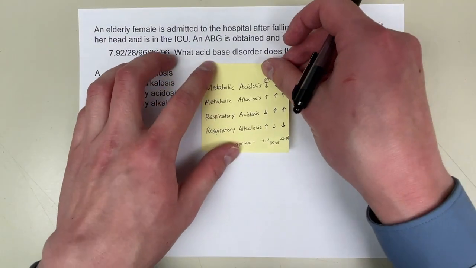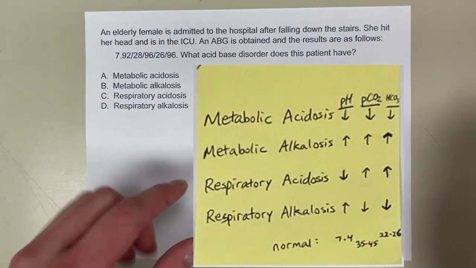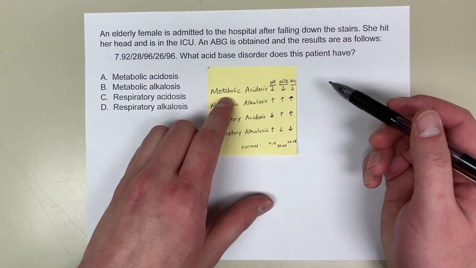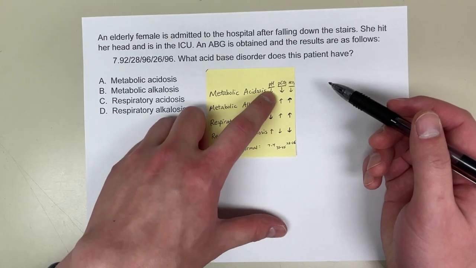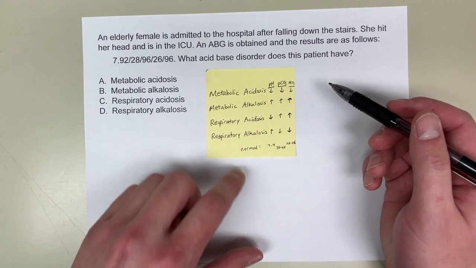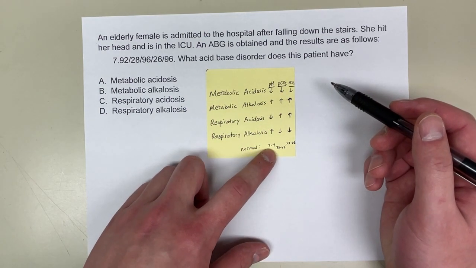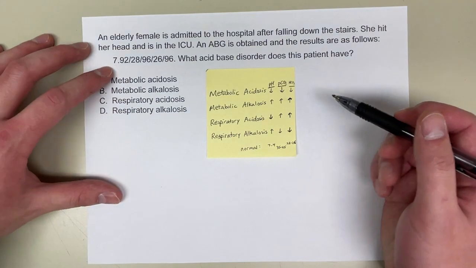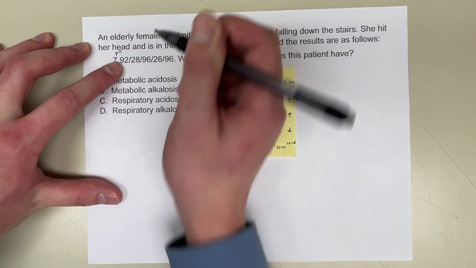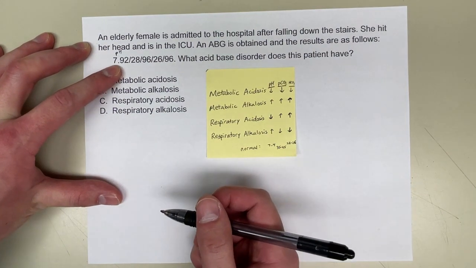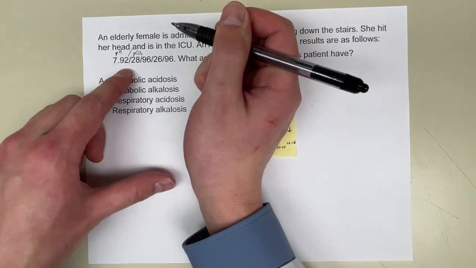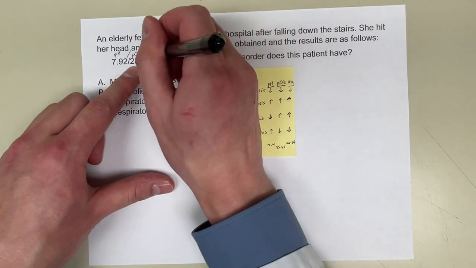Well, the easiest thing to do is just to memorize this chart. It tells you whether it's acidosis or alkalosis, metabolic or respiratory, based on what the pH, the PCO2, and the bicarb are. You also have to memorize the normal ranges. This nomenclature here stands for pH. That's the first number here, which is 7.92. And the next number is the pressure of carbon dioxide, which in this case is 28.